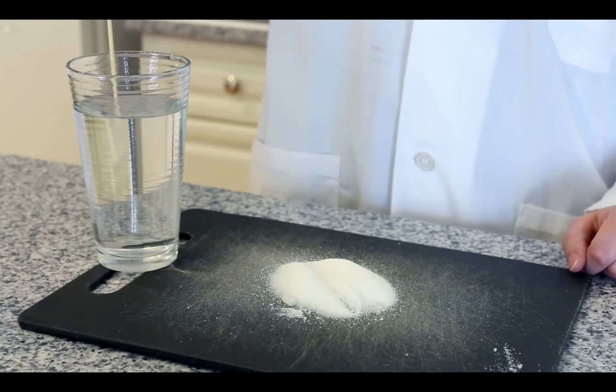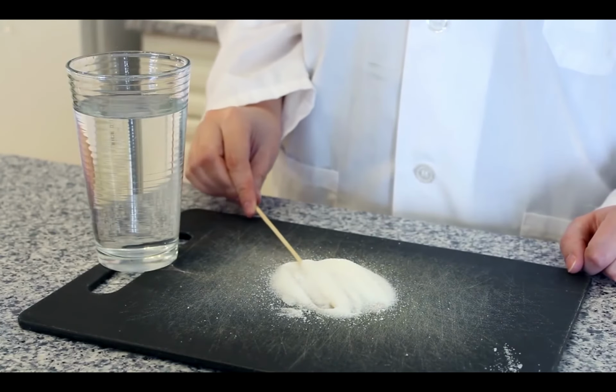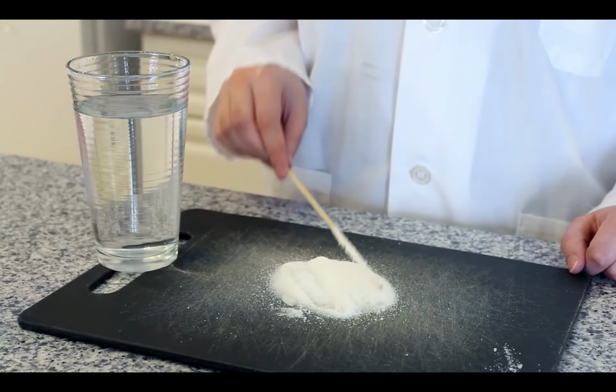Next, take one of your skewers and dip it in some water, and then roll it in sugar. This will create the seed crystals for your rock candy. Once it's coated, set it aside until it's dry.